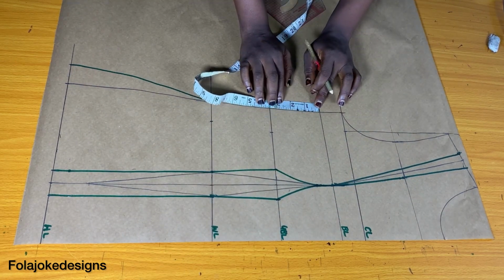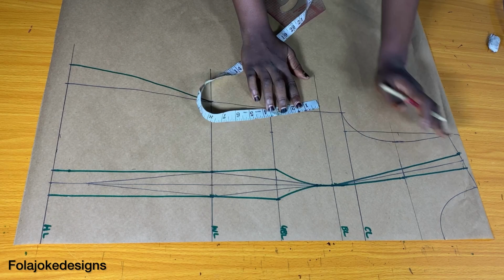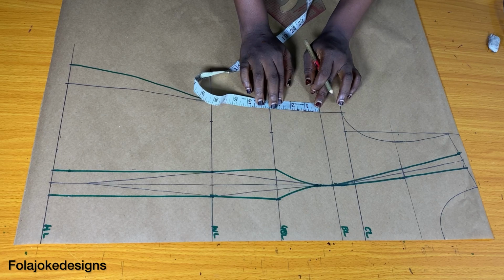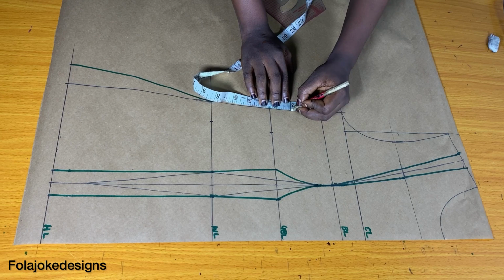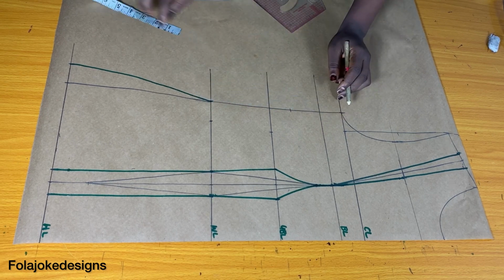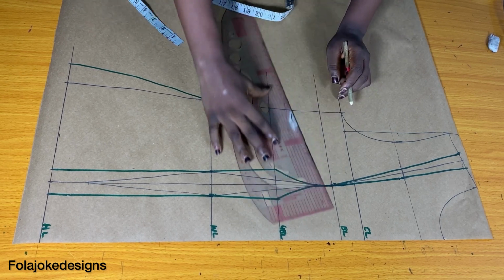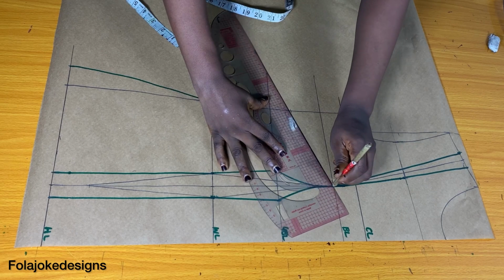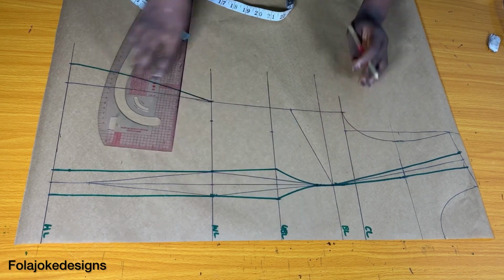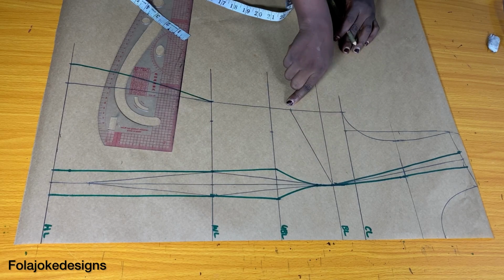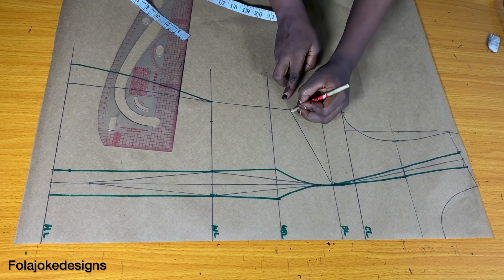After that, on the bust line from the side, I'm going to come down by 2 inches. That is the distance between my shoulder to waist for the front and shoulder to waist for the back. My front shoulder to waist is 17.5 inches, while the back is 15.5. So if I subtract 15.5 inches from 17.5 inches, what remains is 2 inches. That is what I use to take the dart on the side and connect it to the bust point.